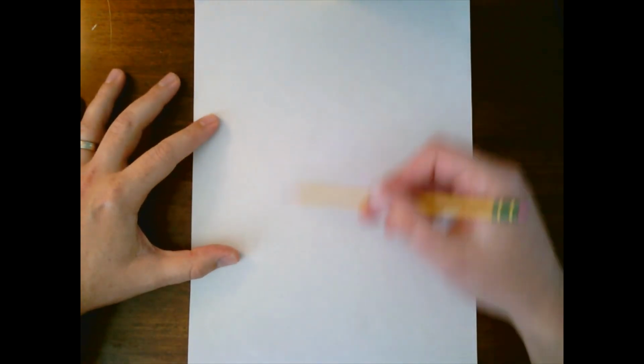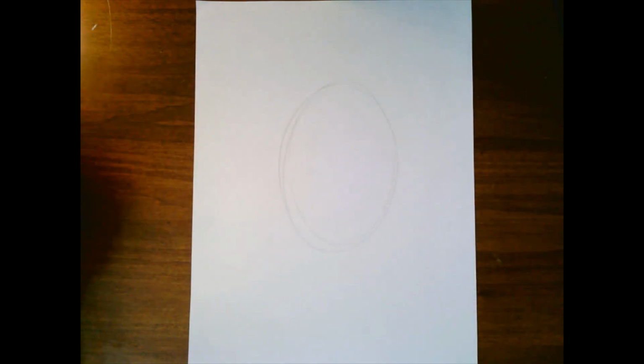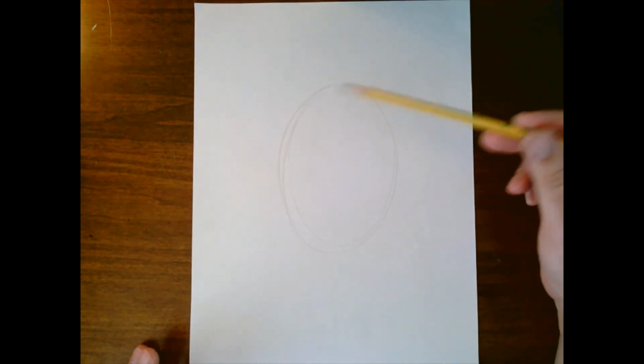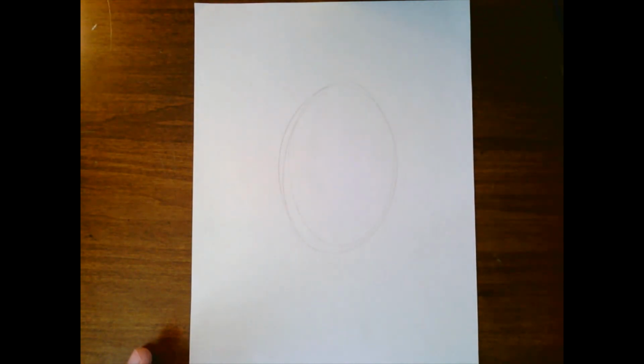Hey class, I'm going to be showing you how to draw the human face proportionately. Now whenever you draw a face, it's important that you use the facial feature guidelines in order for everything to be proportionate. So the first step is to draw an oval. This oval represents the shape of the head. Now this doesn't necessarily mean this is the shape of the head of the person you're drawing, but you're just going to use this so you know where to place your facial feature guidelines.